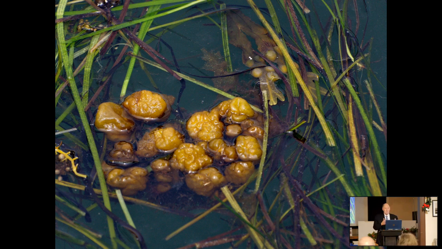So one year, I hadn't seen it for a long time at South Cape Beach in Mashpee, but I knew it used to grow. So I was taking my college group on a field trip one summer evening there, and I said to the students, automatic A for anybody that can find a sea potato for me this evening.